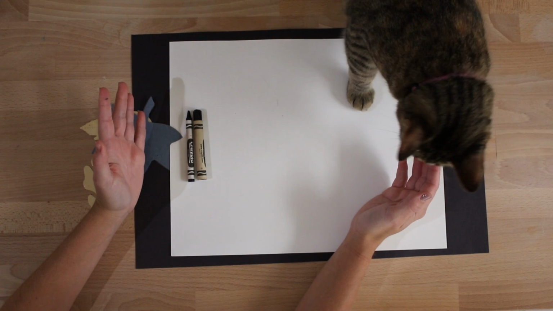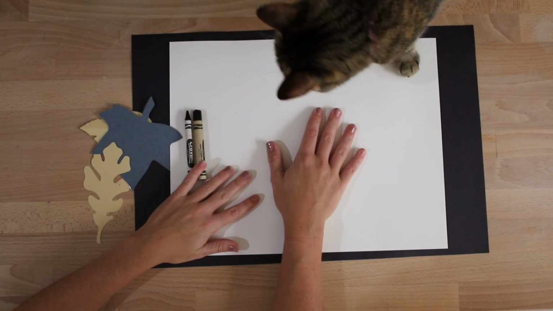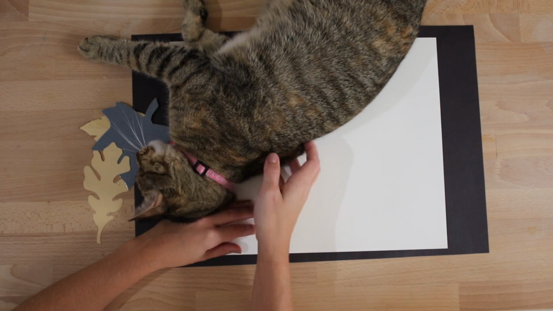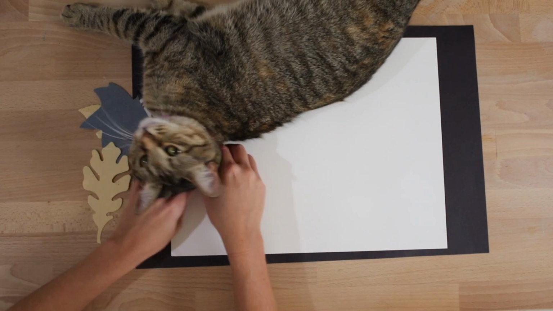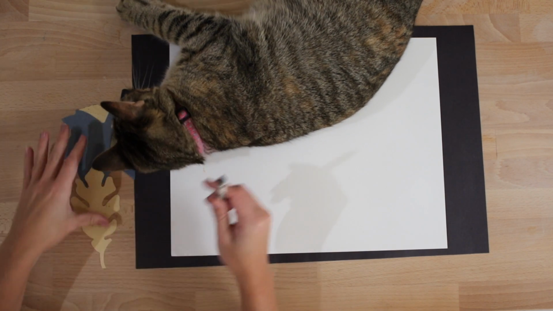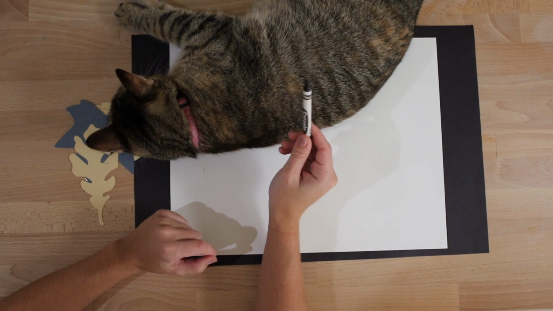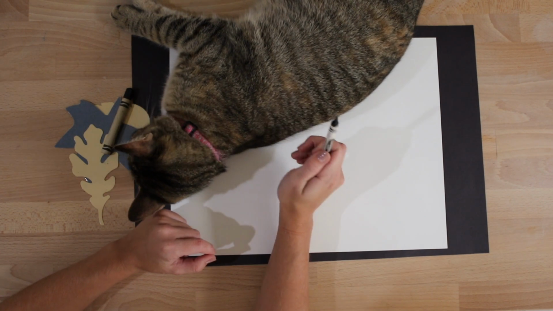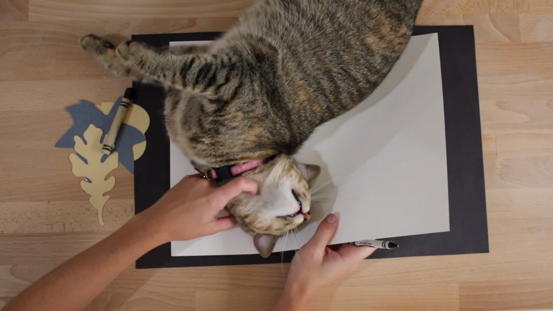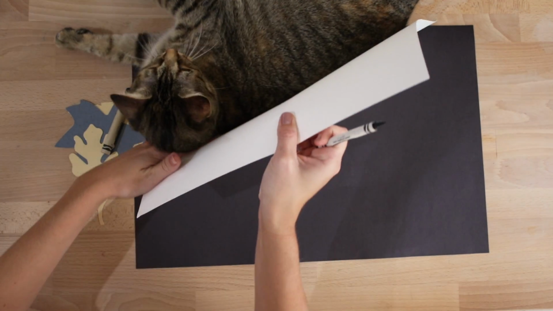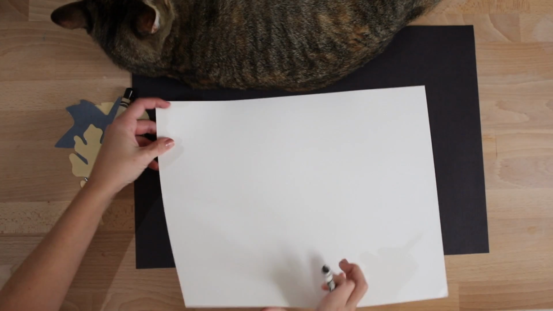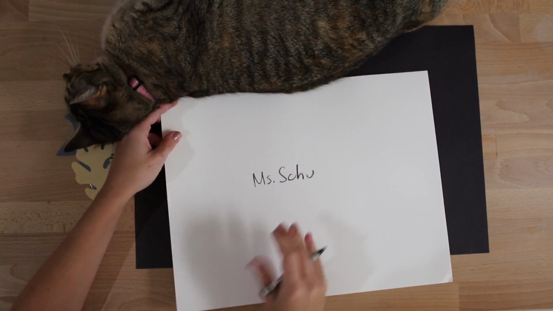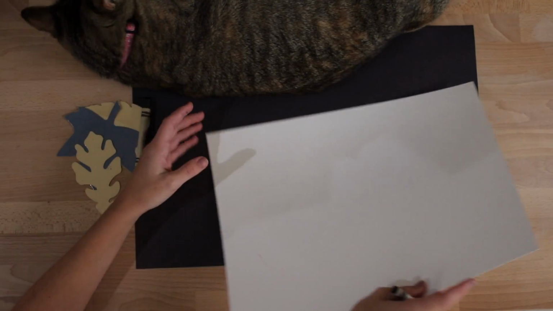Okay, my friends, so we are going to start our project today. The very first thing that I need you to do is I need you to take a black crayon. With this black crayon, please write your name on the back of your paper. Go ahead and do that now. Go ahead and write your name and then turn your paper over.